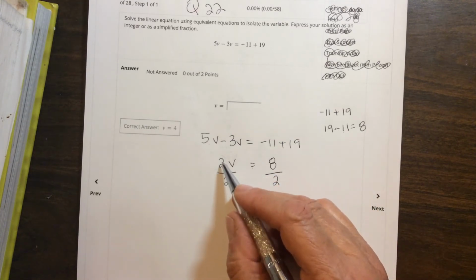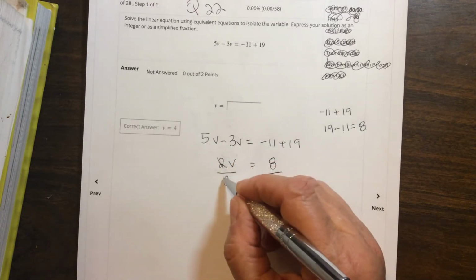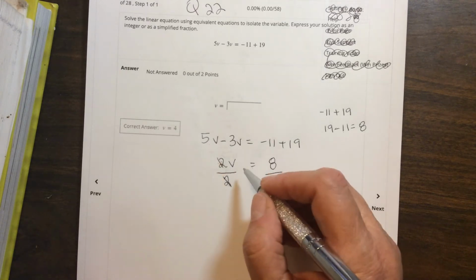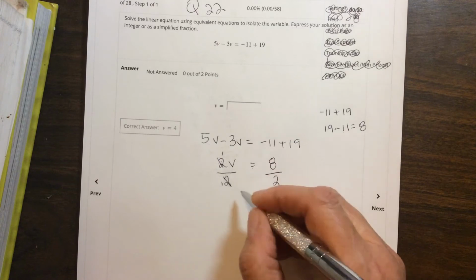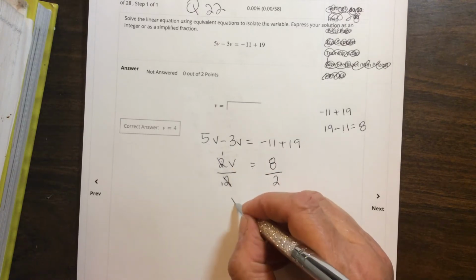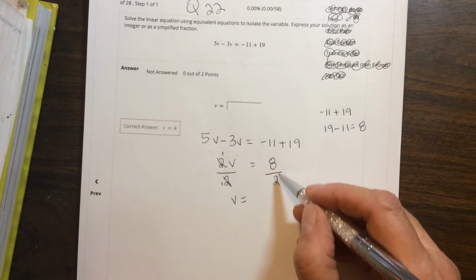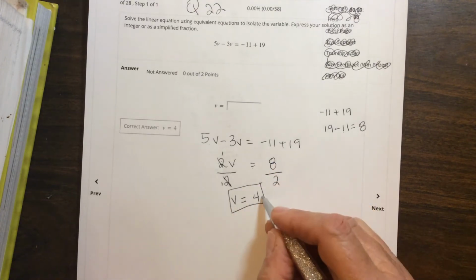Where we're dividing by the coefficient of the variable, in the top and the bottom of this fraction, these numbers divide out to 1. Really, that boils down to meaning we just have v over here, which is what we wanted. And then 8 divided by 2 is 4. So v equals 4.